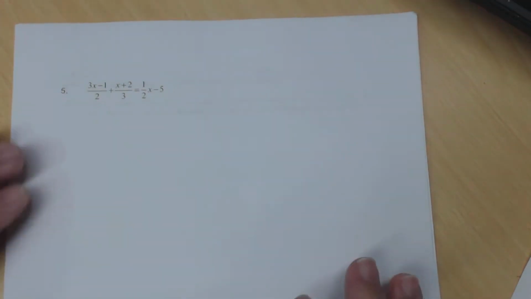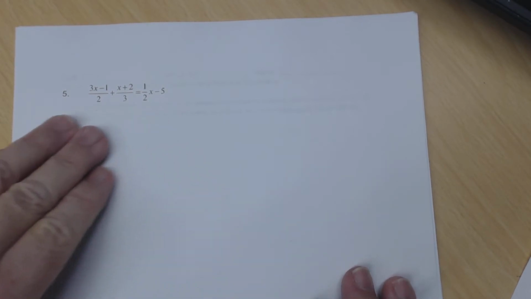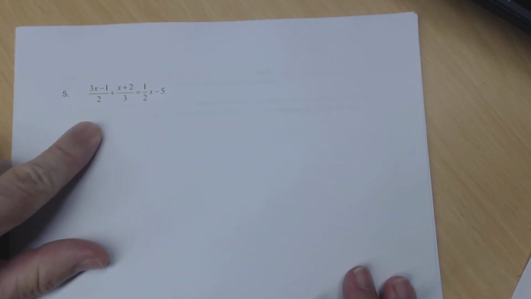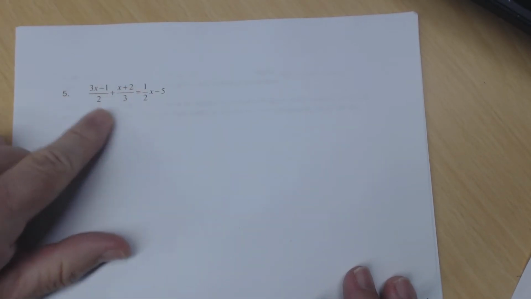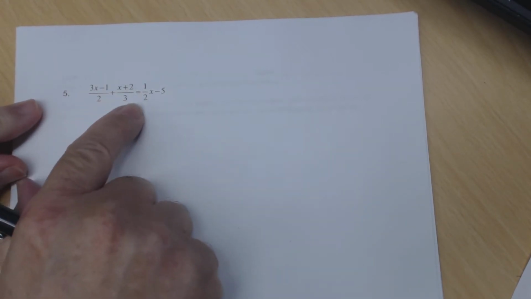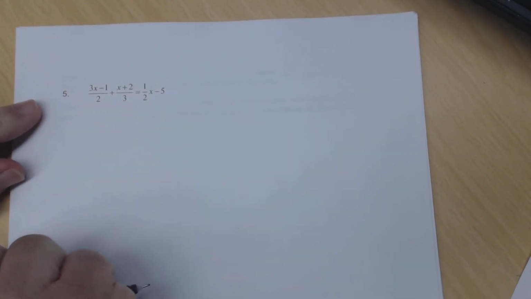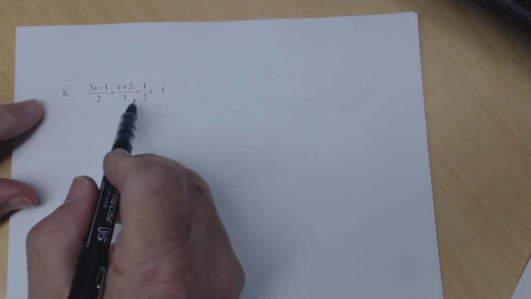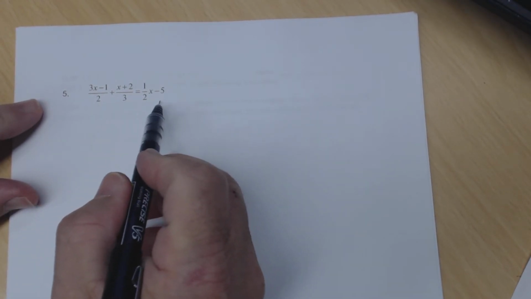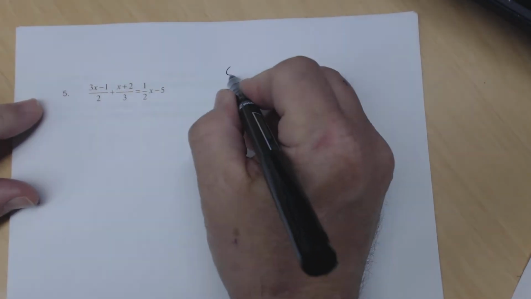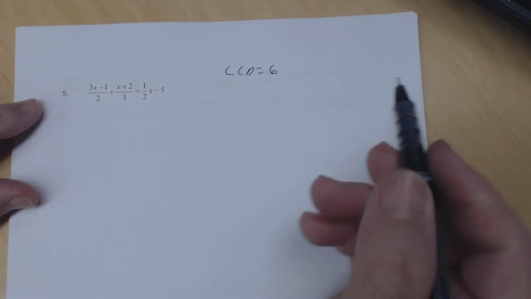All right, and then finally, the next one, you have fractions again, so you got to find the LCD. So you have 4 fractions. If you think about it, one here, one here, one here, and then 5 over 1. And so the LCD of 2, 3, 2, and this 5 over 1, this 1, is 6. So the LCD is 6.